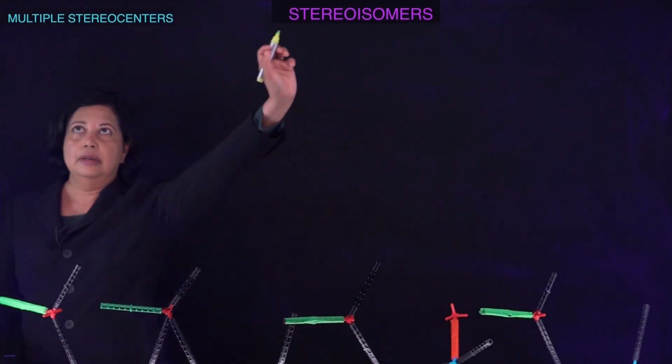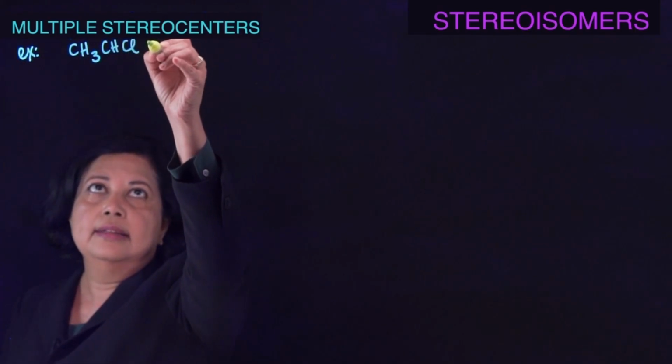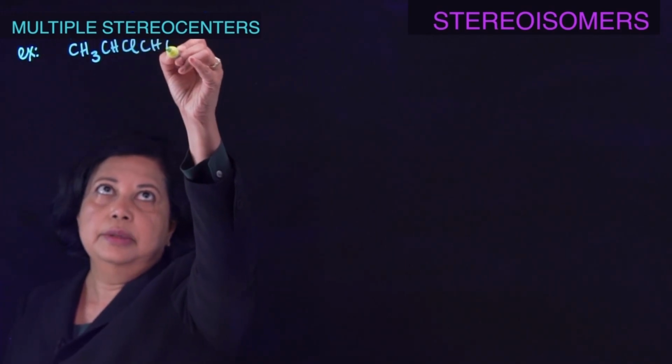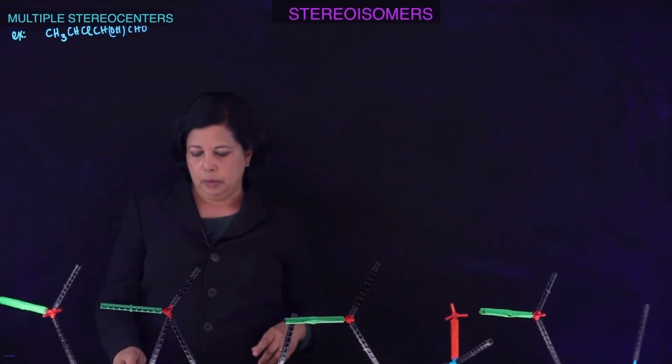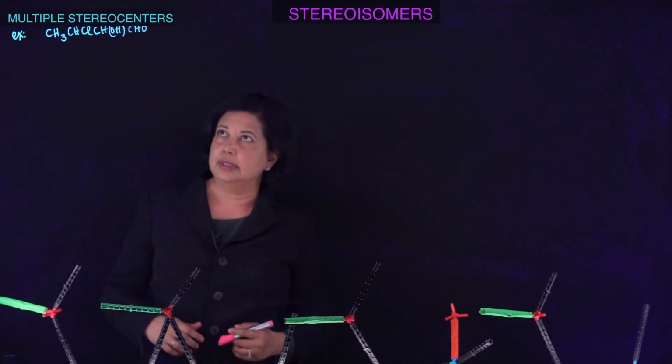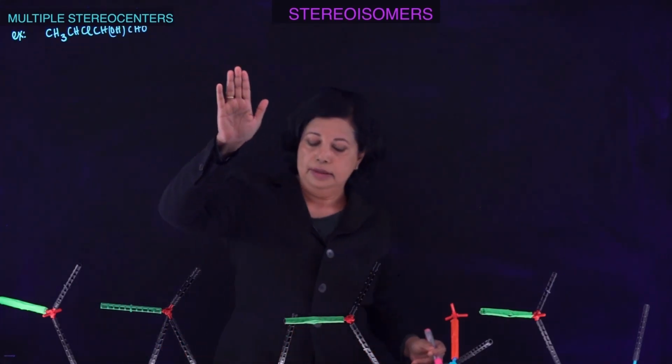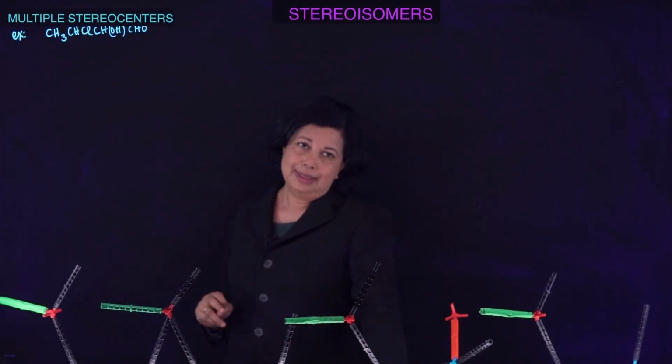All right. So an example would be a molecule, let's say, that has CH3, CHCl, and then CHOH, and CHO. So, what are the ways in which we can write this? Well, this is just a molecule that's written as a condensed formula.